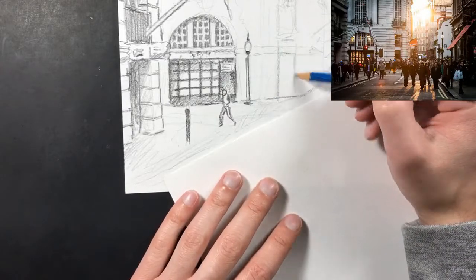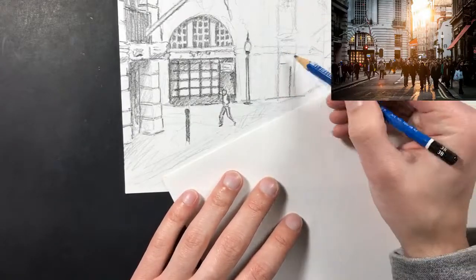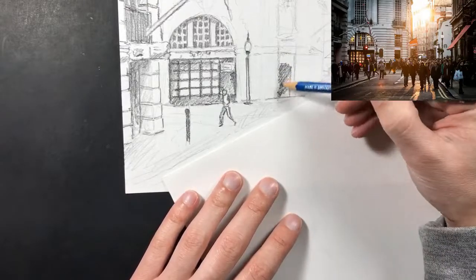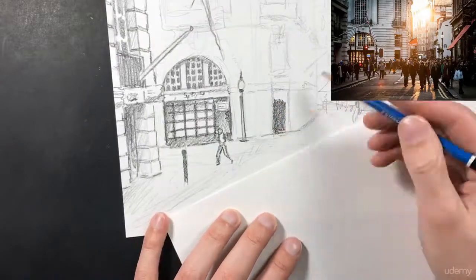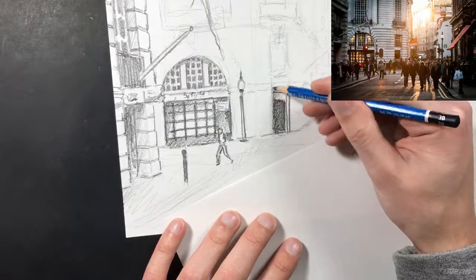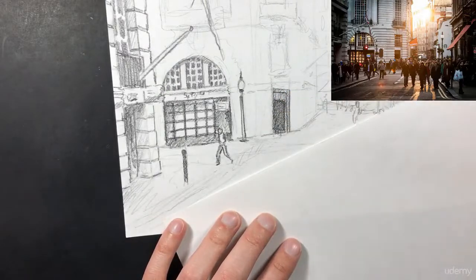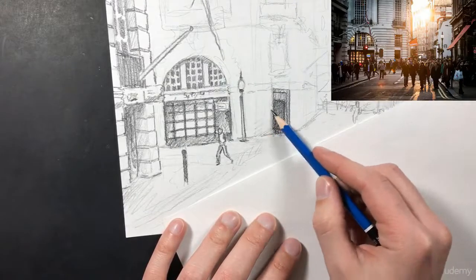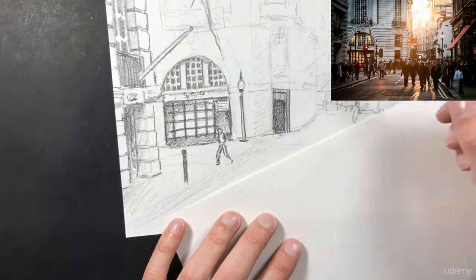Then I'm going to go ahead and start working on this door and the doorway. And just like with our banana drawing, I'm just trying to draw exactly what I see, the same values, the same shapes, and I'm just trying to understand how this image is working and how the light is playing off of each object. That's all I want to do.